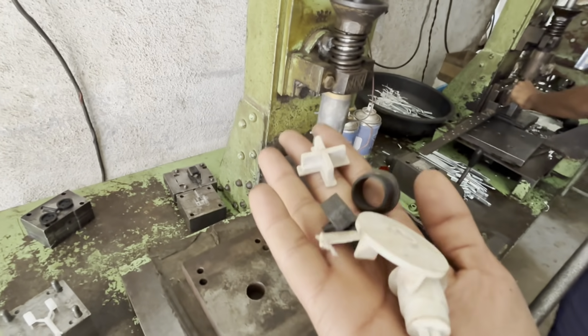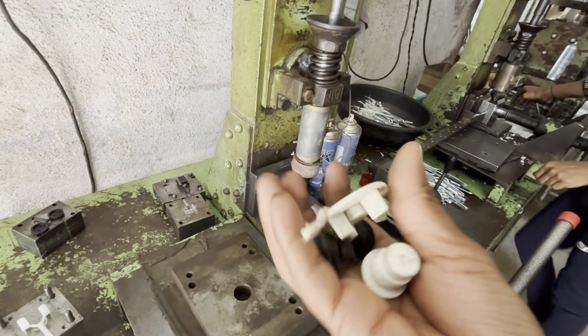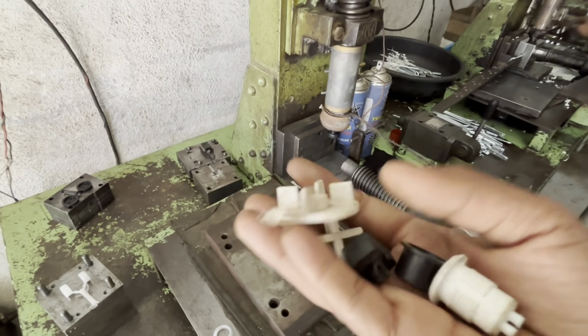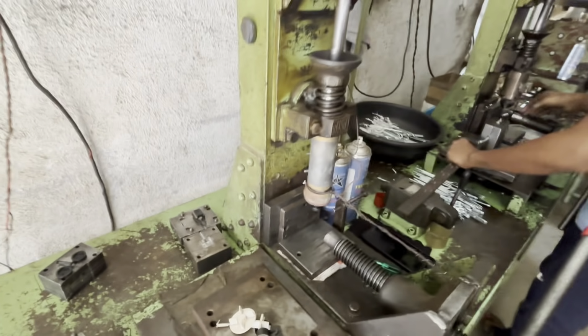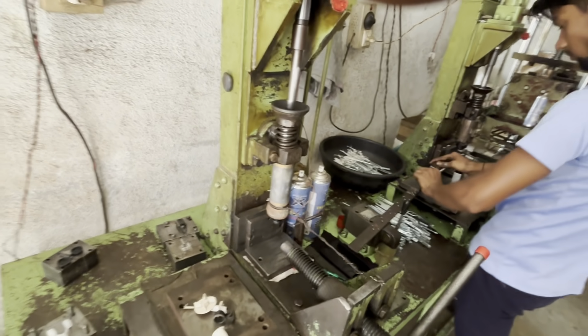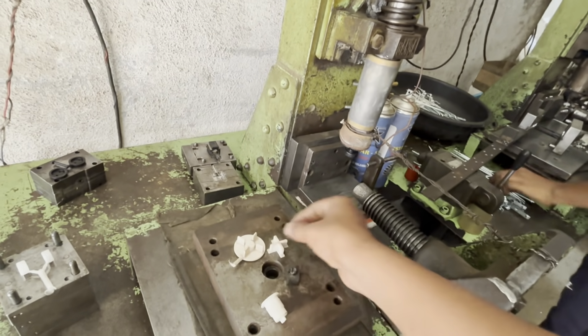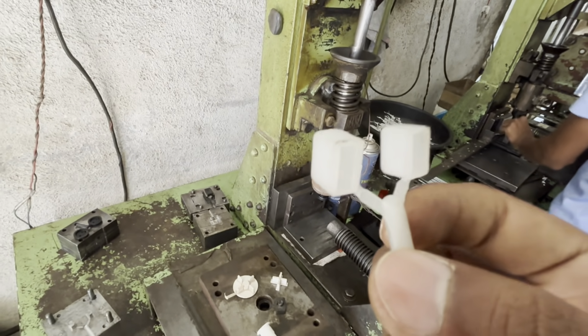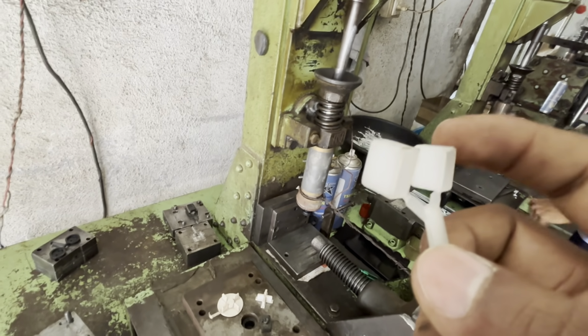So for different components we need to change the mold. We can make such components with a single cavity, or if the component is small, then we can make it by multi cavity also, but it depends. Multi cavity means more than one part at a time. So these are the two parts we manufactured.